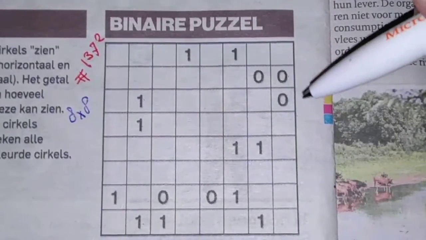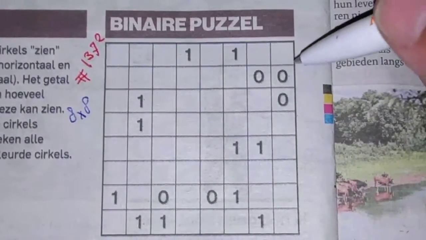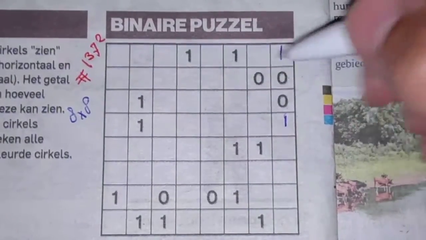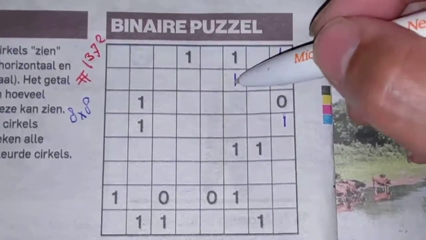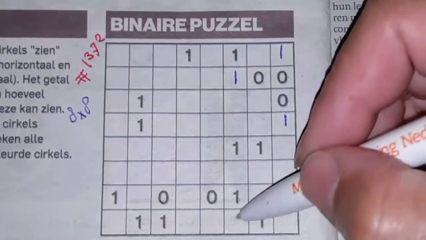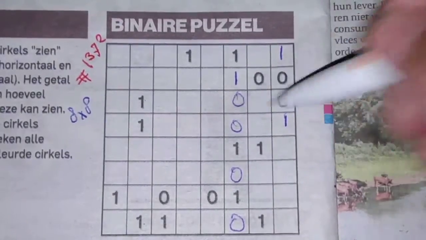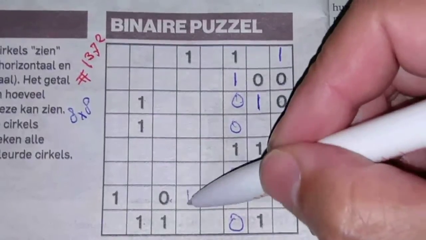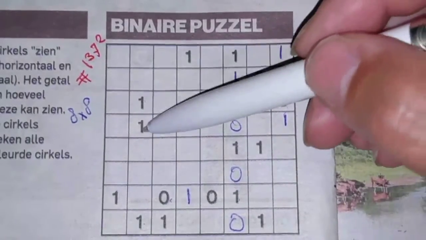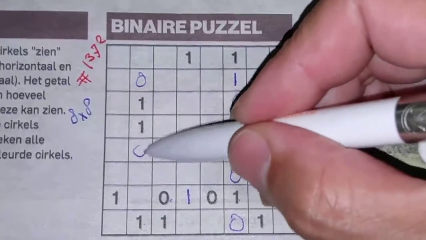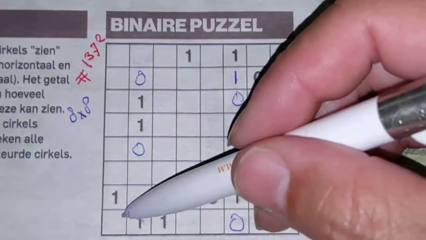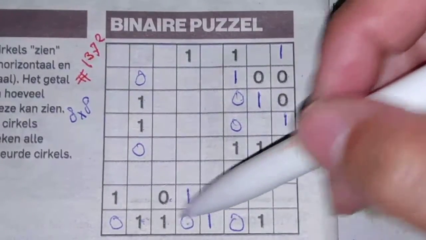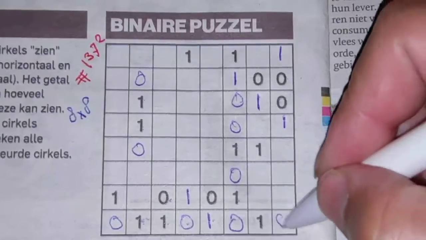Alright, so let's get started. Double O, here one, there one. We have 4 ones, so the rest are O's. Between 2 O's comes a 1. Double 1, here no, there no. Between 2 O's comes a 1. We have here 4 ones, so the rest are O's.